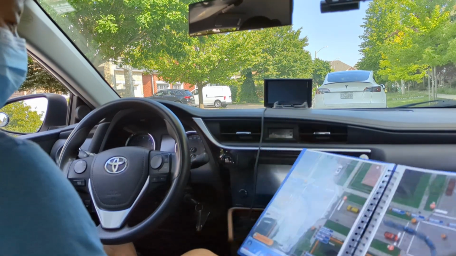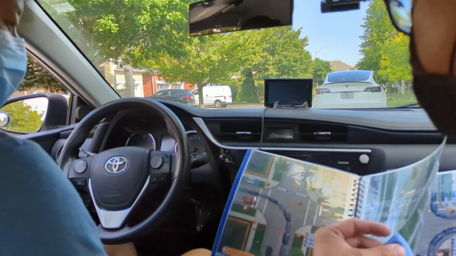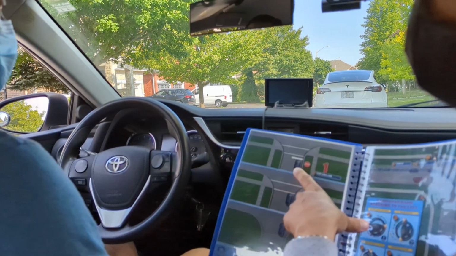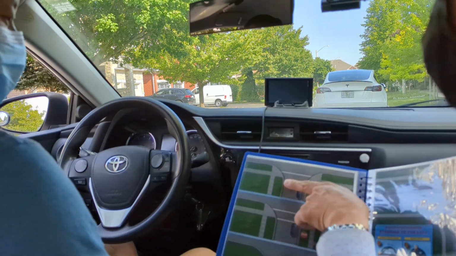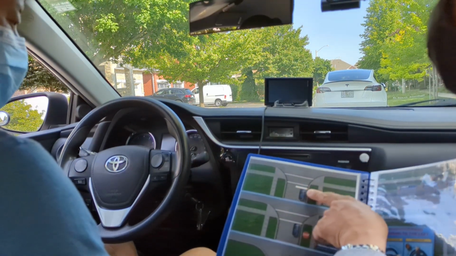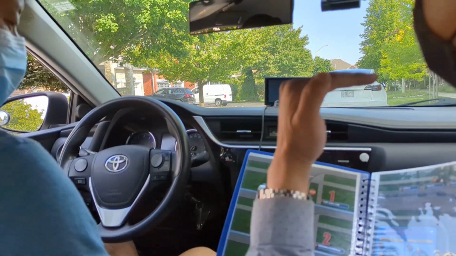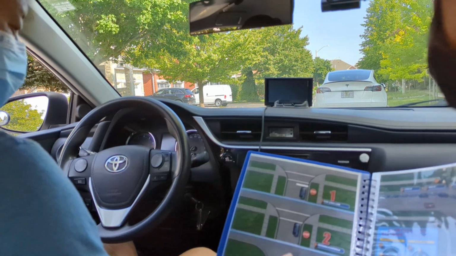Now, we also have three legal stopping positions that I need to inform you of before we start talking about the left turn. The first one is anytime we get to a stop sign and there is a white line like this, it is called the stop line. That's where we need to stop. Just have the hood of the car cover the line, and that would be the proper place to stop.